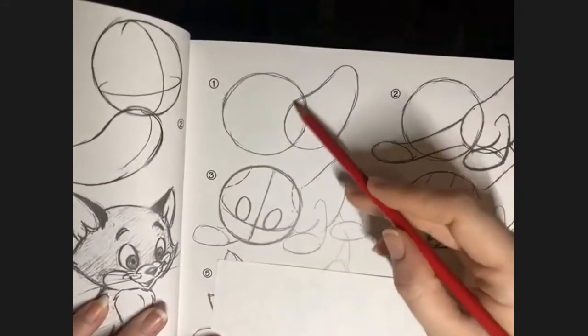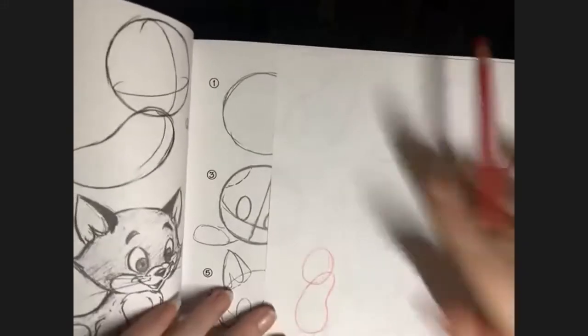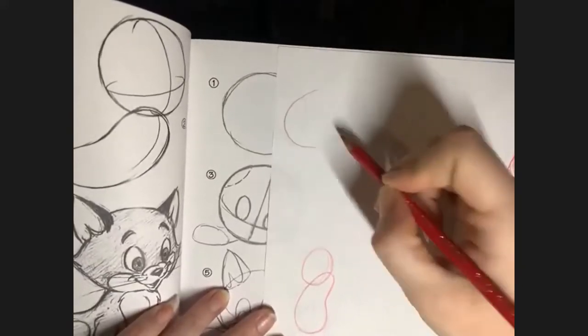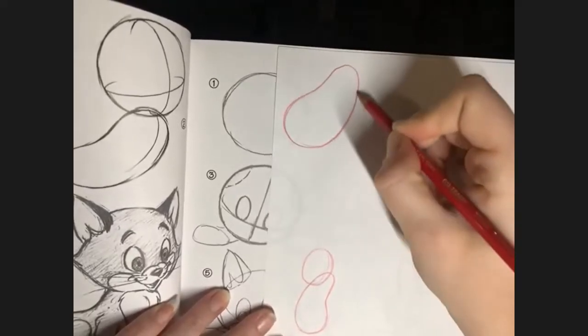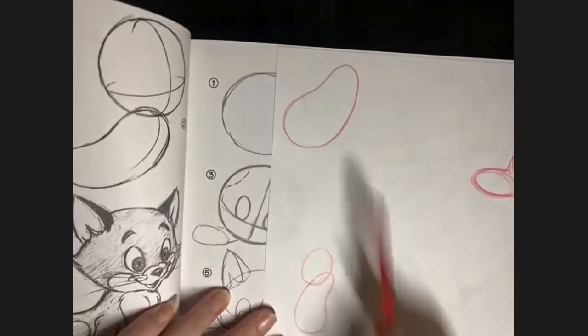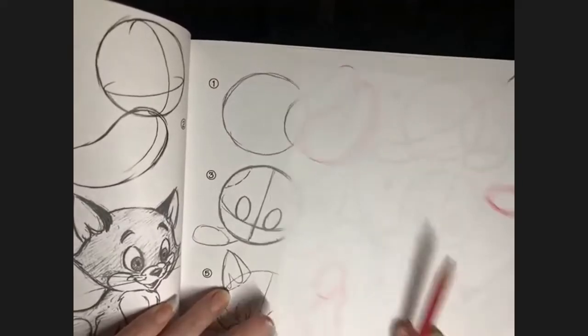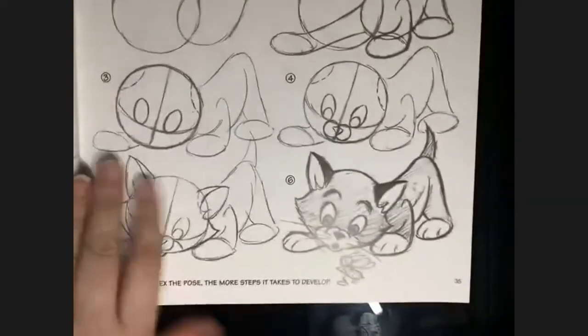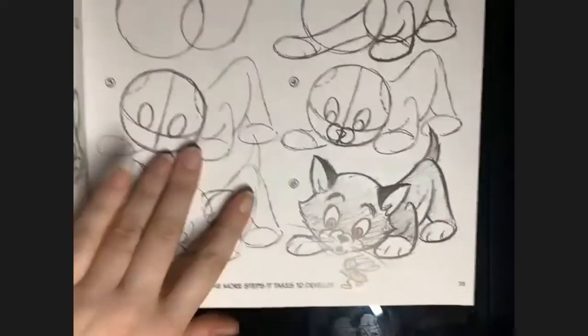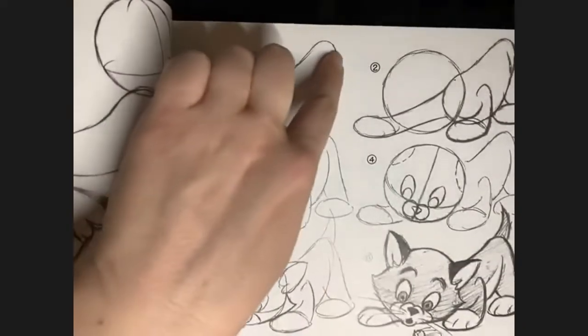Head is just a circle, and the body is a bean or a pear. It's kind of thicker at the top where the rib cage is and thinner in the back, right? But it describes the pose that this character's in a very simple yet effective way.